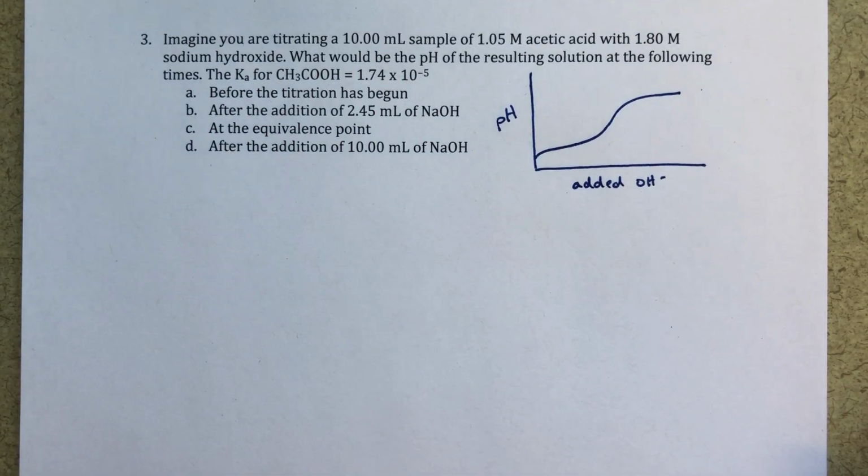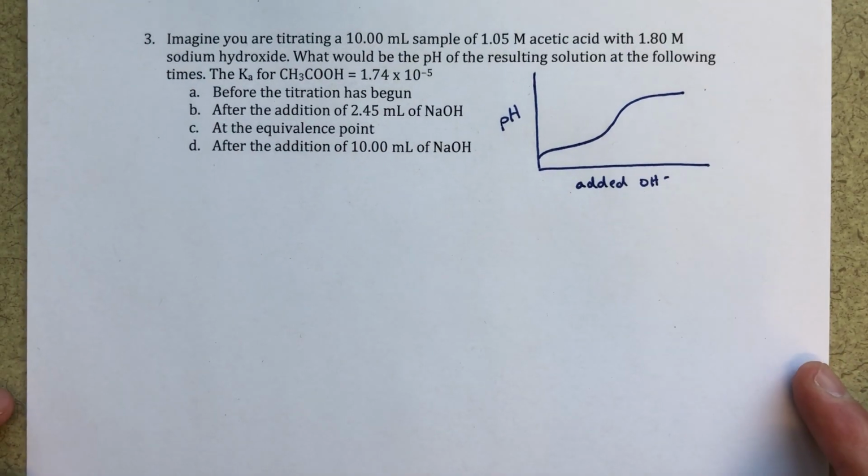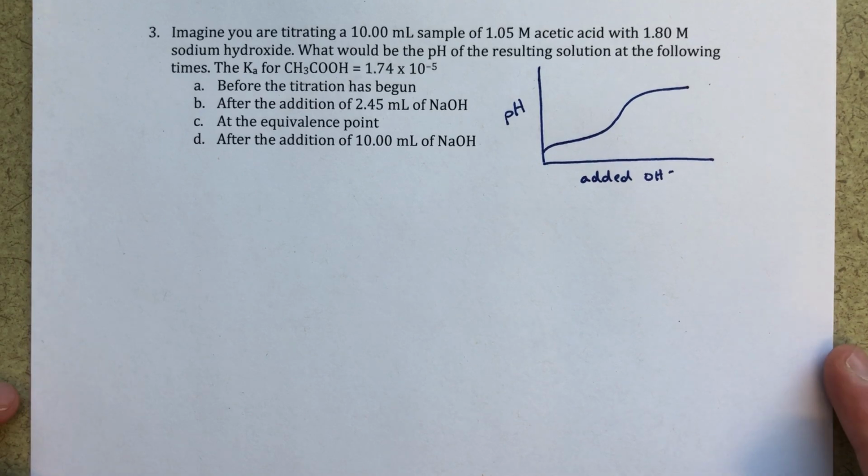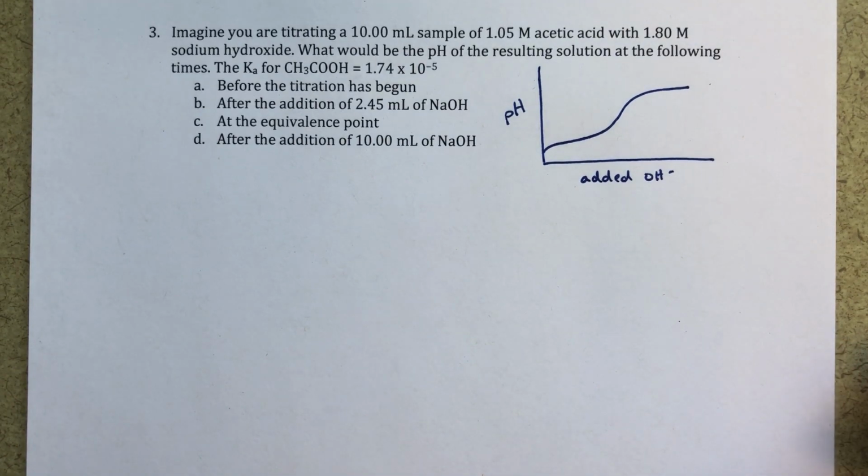All right, welcome back. So this is another titration problem explanation video, basically. And this is slightly different than the other video that I made. This is from the point of view of a weak acid being titrated with a strong base. So this is just sort of the opposite situation.